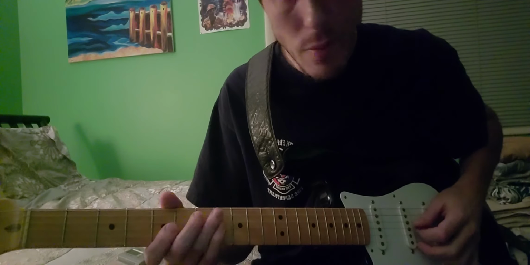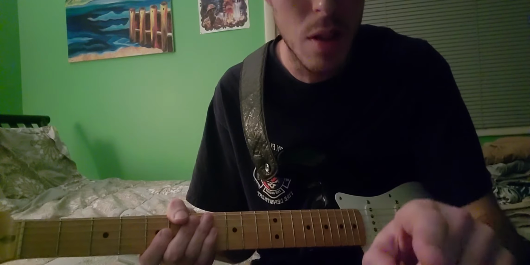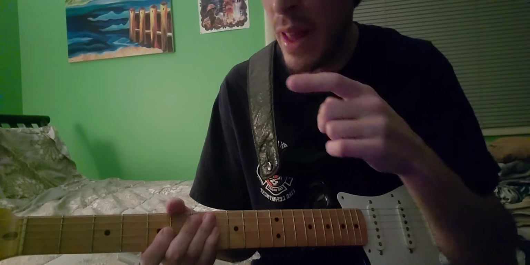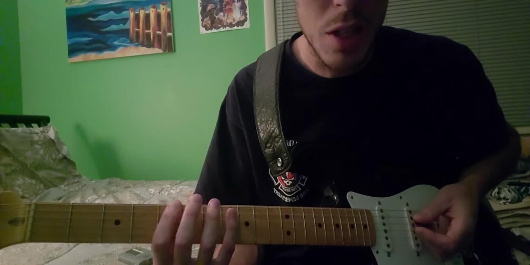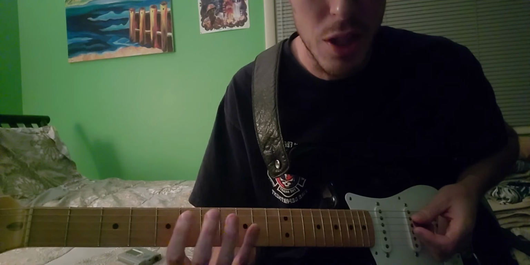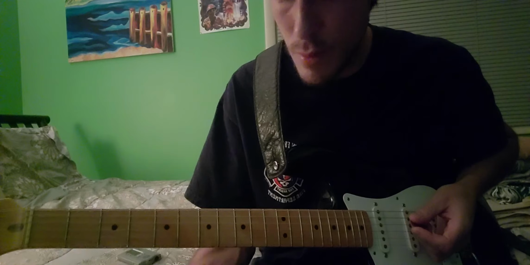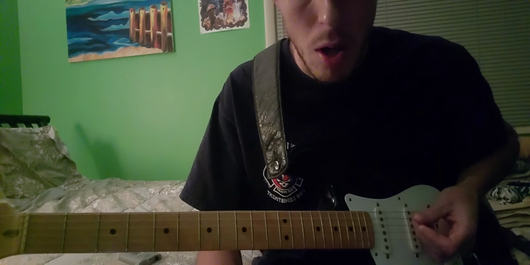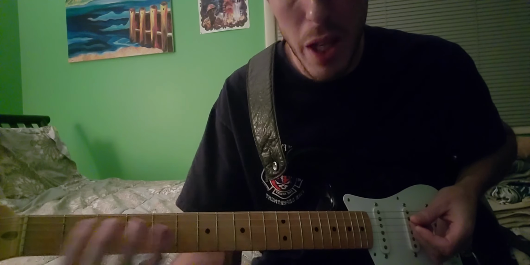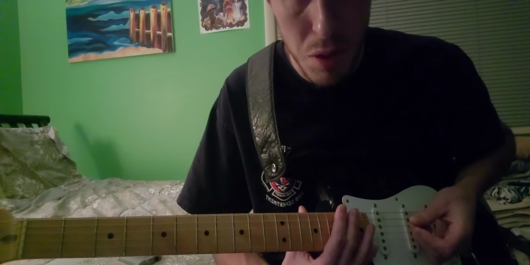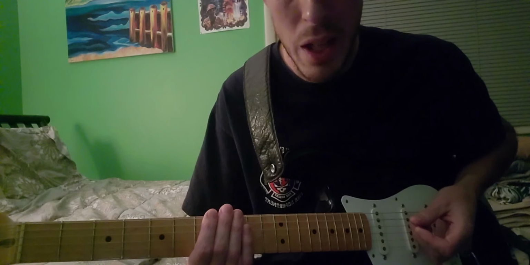Okay, that's the pentatonic scale. That's considered the first position. A lot of people consider it the box shape, the box position. Call it whatever you want. You can play this particular scale up and down the neck in all different positions. I'll show you guys that in another video.